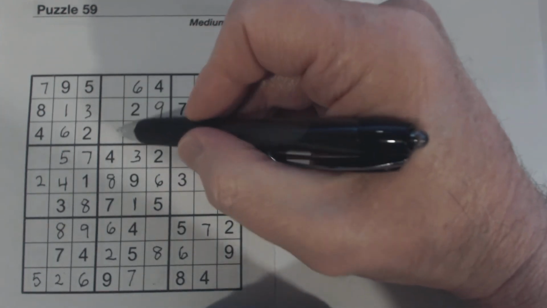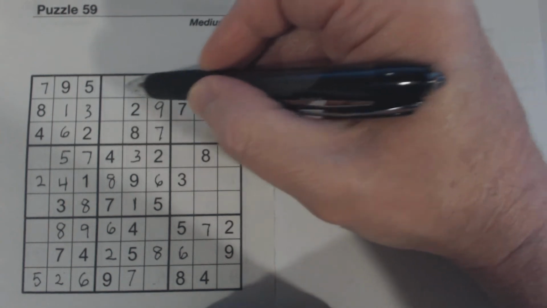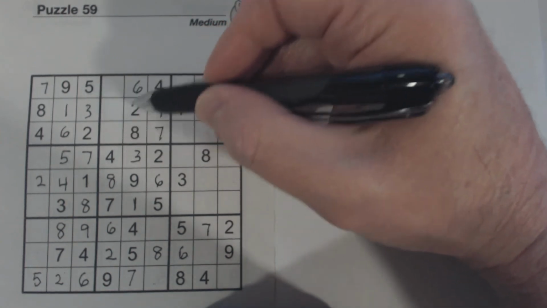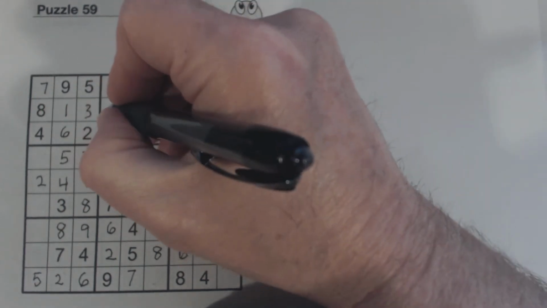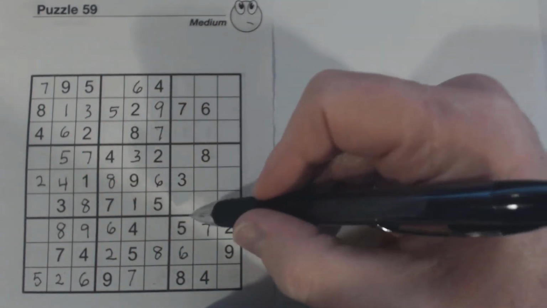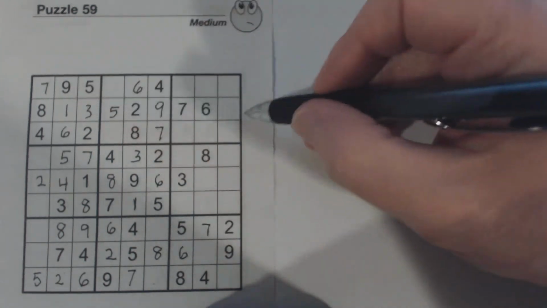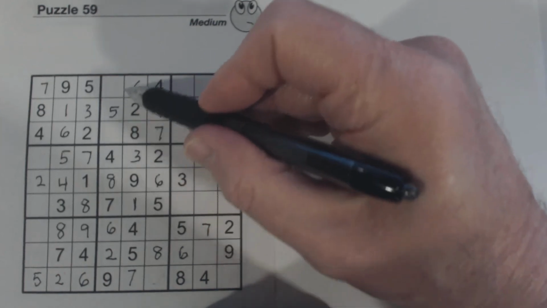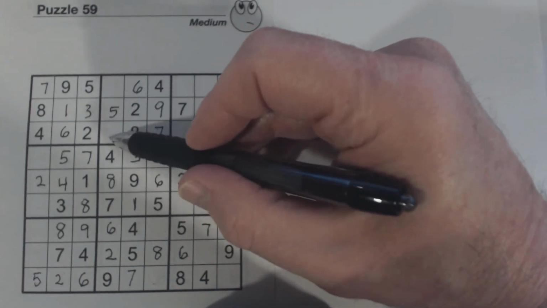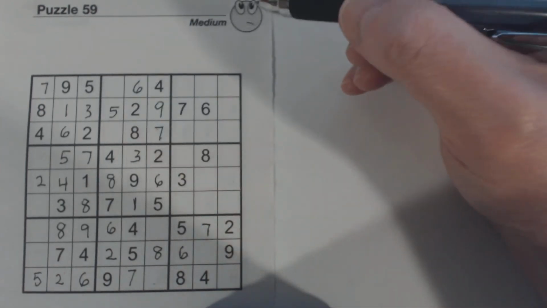Alright, what do we have here? 1, 2, 3, 4, 5, 6, 7, 8, 9. 1, 3, and 5. There's a 1 and 3, so we know that's a 5. Okay. We've got a 5 here and 5, 5. So one of these is a 5. Let's see. So we have 1, 3s left here.